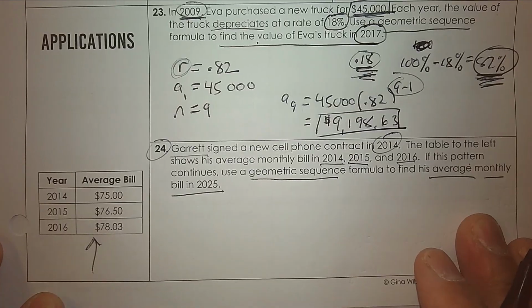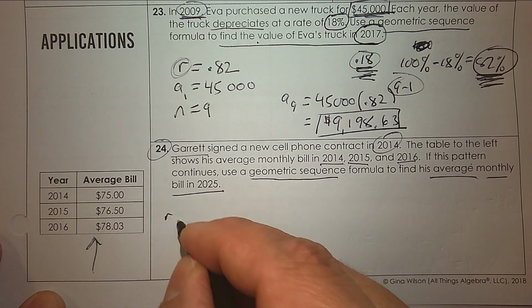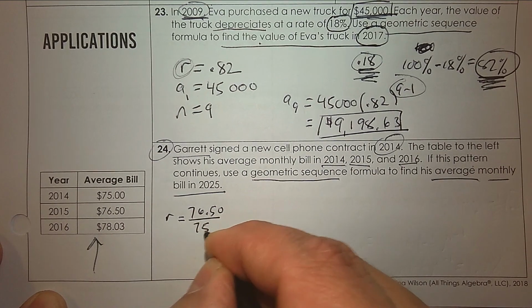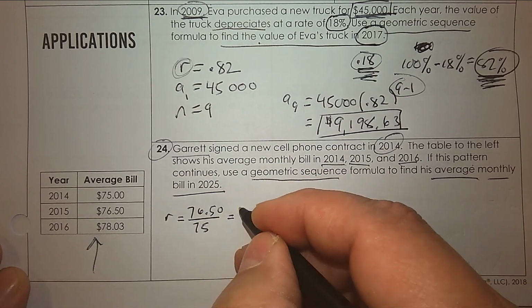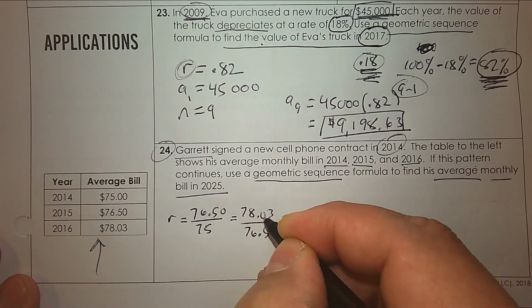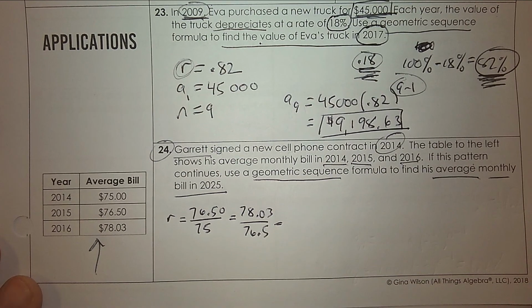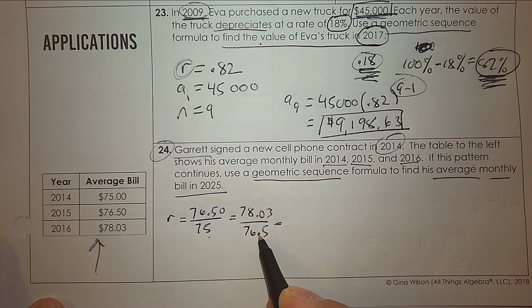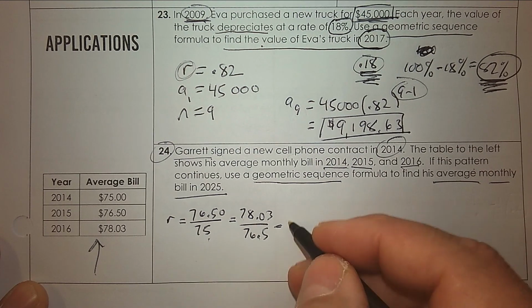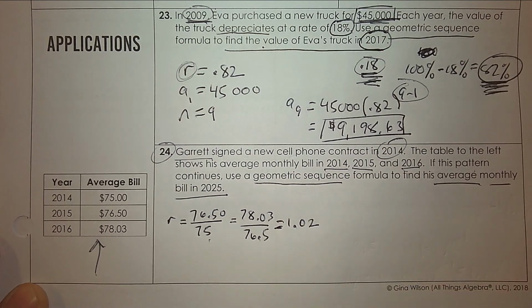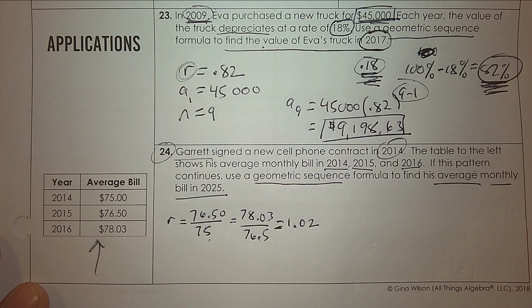2025. So first of all, this would be geometric if the common ratio is the same, right? And to find the common ratio, all I have to do is divide. And that better equal the same as this, right? If it's truly geometric, both of these would give you the same answer. So 76.5 divided by 75, 78.03 divided by that. What do you get for the common ratio either way? Did you get 1.02? You're allowed to use your phone in Desmos and participate.